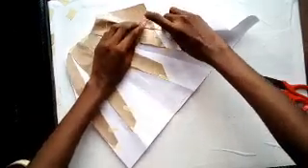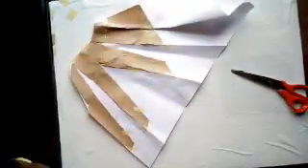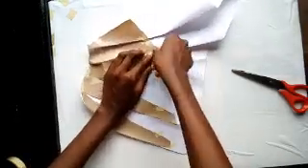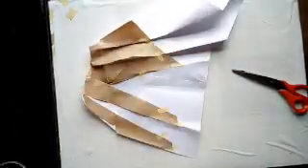So I'm going to be taping this down just so it doesn't move around, and also to enable me get the exact shape.